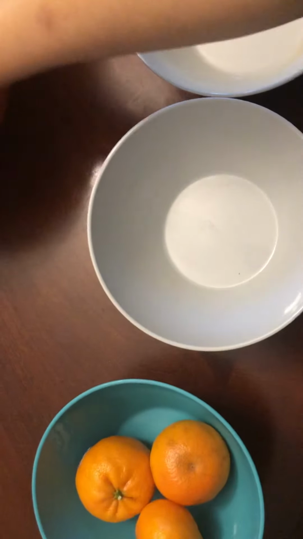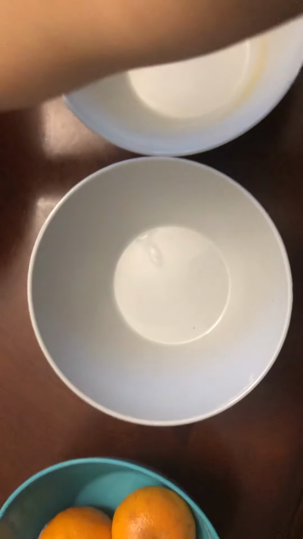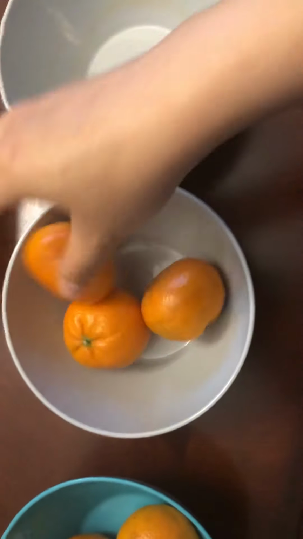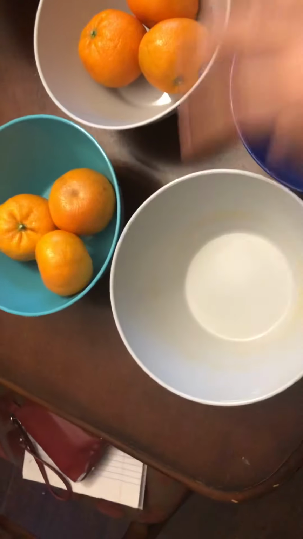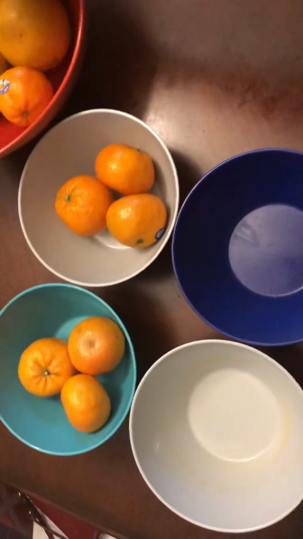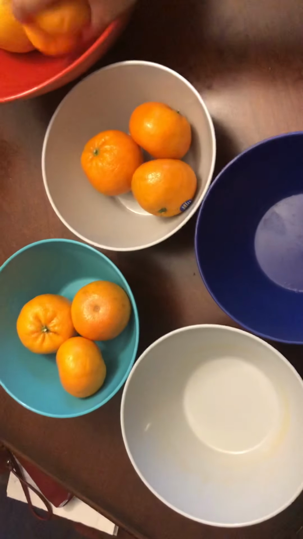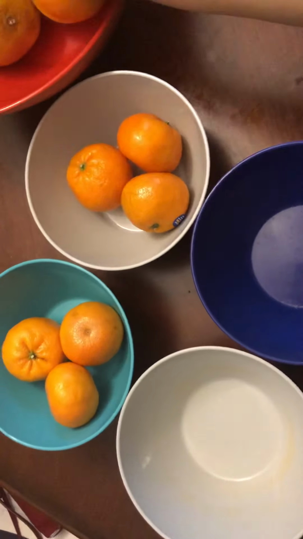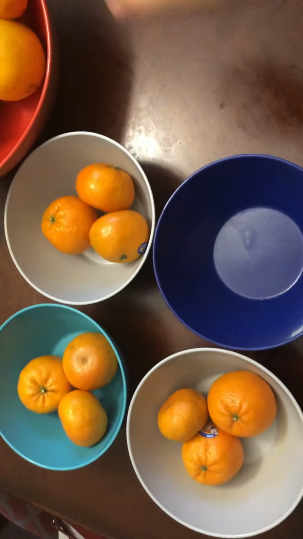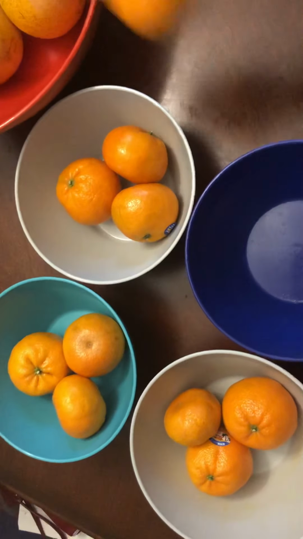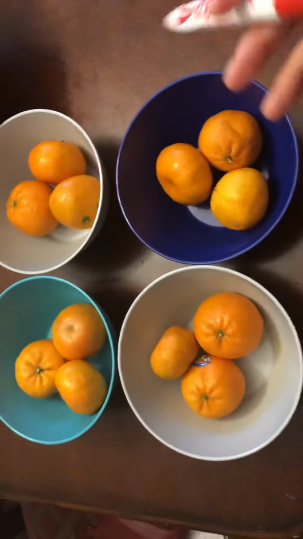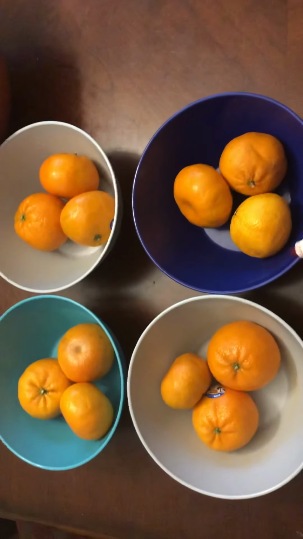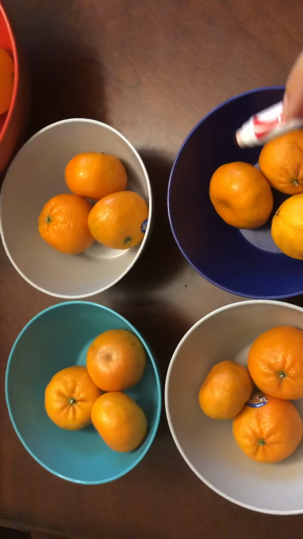So this is 4 equal groups, and each group has 3 items in it. You are more than welcome to do this at home with any item you have on hand, okay? So I have 4 bowls, and each bowl has 3 items.